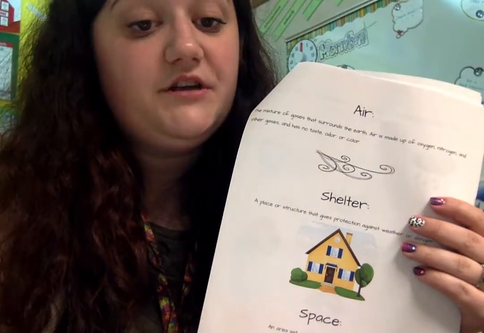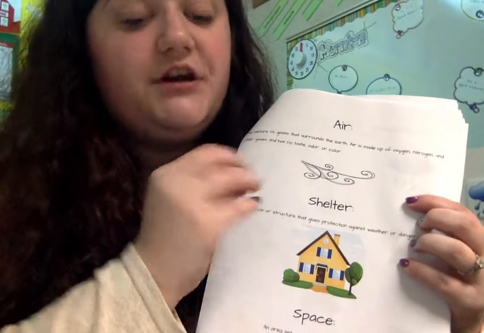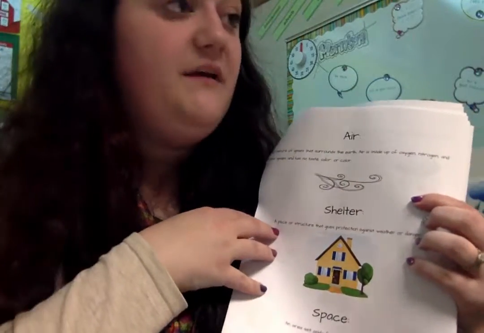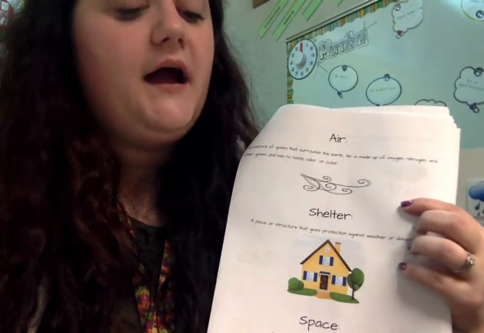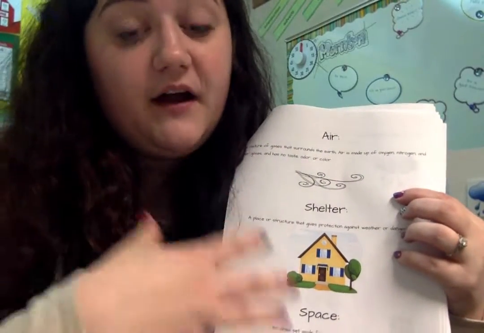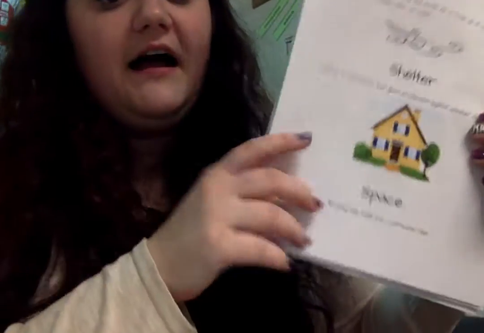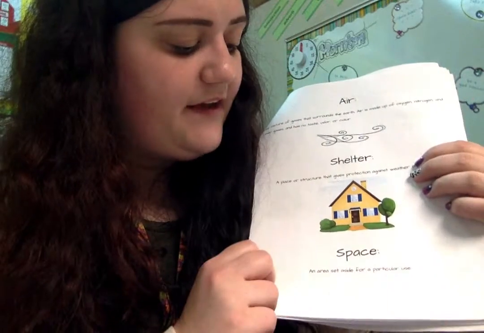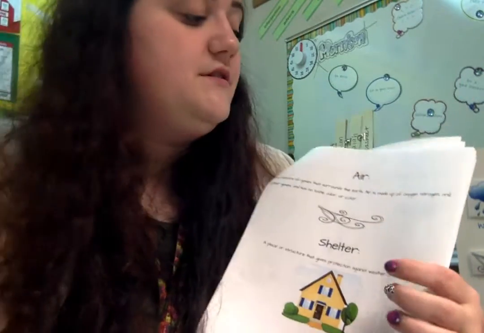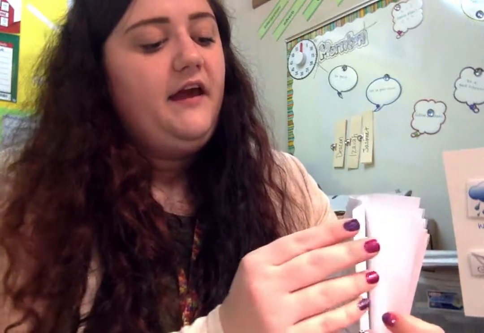Now notice, I have a house here as shelter, but shelter is anything that protects you from the weather and danger. It could be a den for a wild animal, or a tree, or a doghouse, or just anywhere that covers you and protects you. And the last and final, number 5, need of an animal is space, the area that is set aside for particular use. So we just need a place that we are able to survive and thrive.